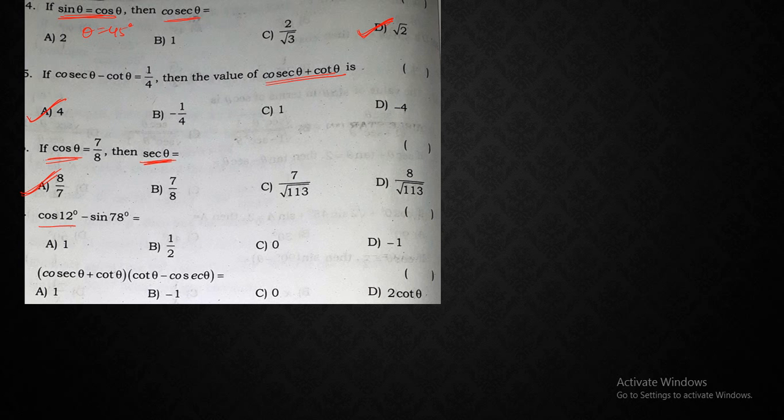Next, cos 12 minus sin 78. So sin 78 I can write as sin of 90 minus 12, no? So sin of 90 minus 12 I can write as cos 12. So cos 12 minus cos 12 is 0.